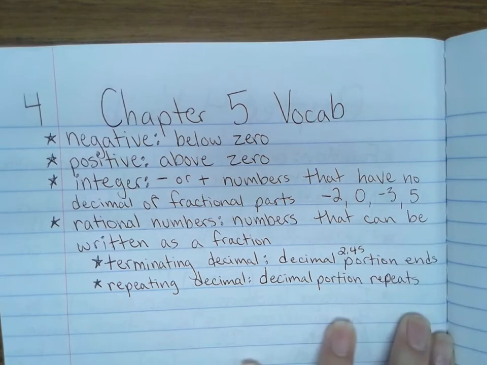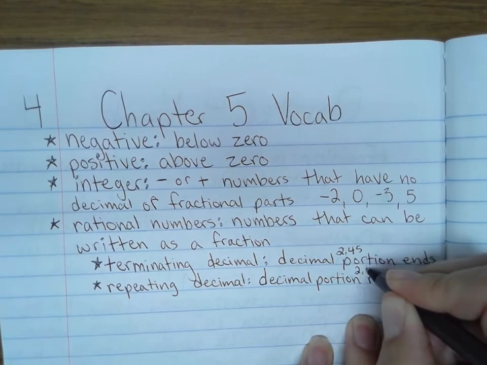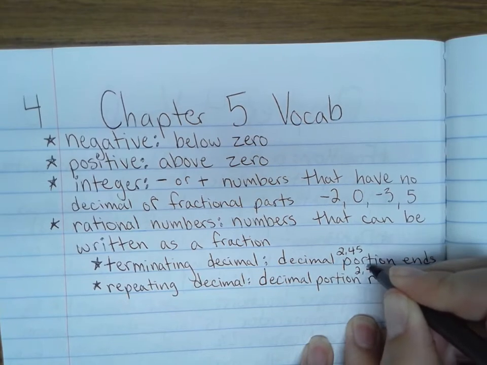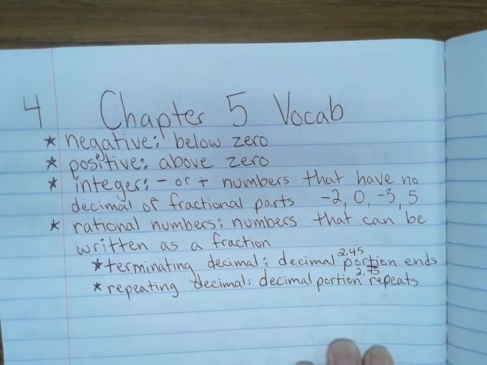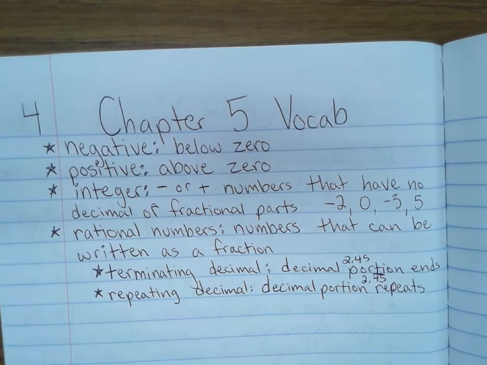So example of that would be 2.45 with a line over it. That means 2.45454545, so on. So that's the difference between a terminating decimal and a repeating decimal.